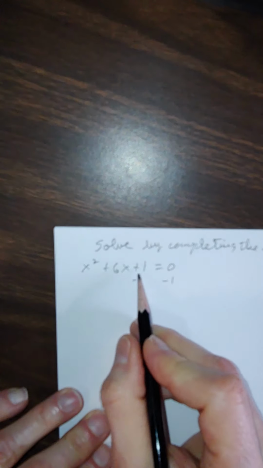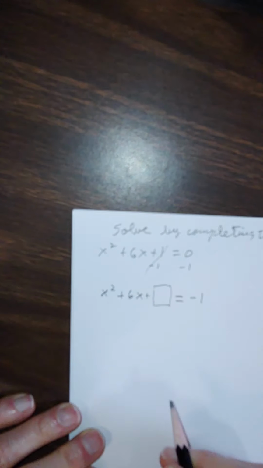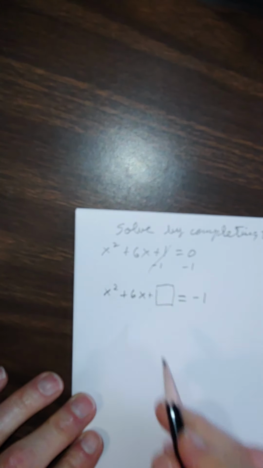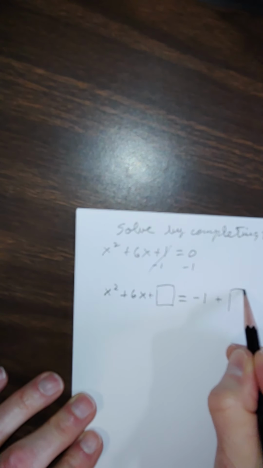So we'll have, on the left side, the 1's subtract out, we'll get x squared plus 6x. On the other side, we get equals -1. I put that space there because I'm going to add a number to the left side. Okay, now we're going to find that number that completes the square of the left side. So we're going to find that number as it goes in that box. Because this is an equation, if I add it to this side, and you always add it, don't ever subtract it, but because it's an equation, I have to add the same thing to both sides.